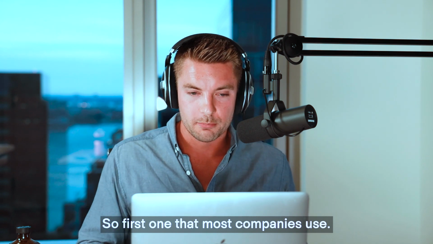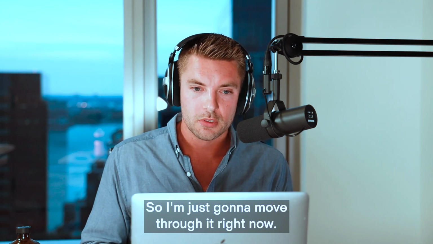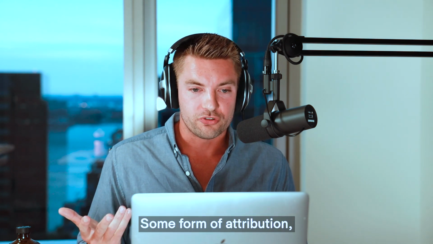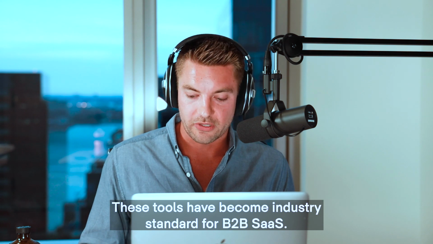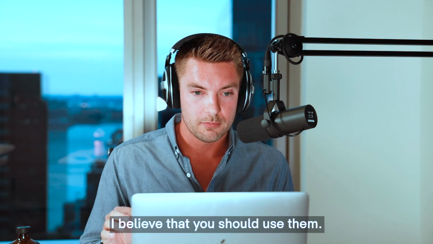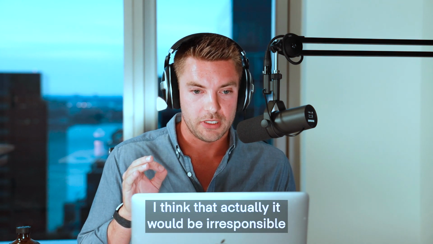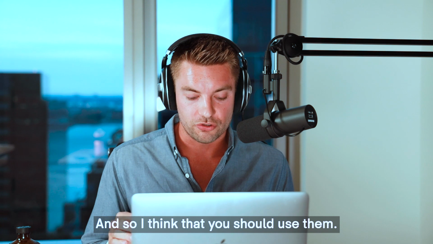So the first one that most companies use, I'm just going to move through it right now: some form of attribution, most likely multi-touch attribution software. These tools have become industry standard for B2B SaaS. I believe that you should use them. I think that actually it would be irresponsible to not use them in a lot of instances, and so I think that you should use them.